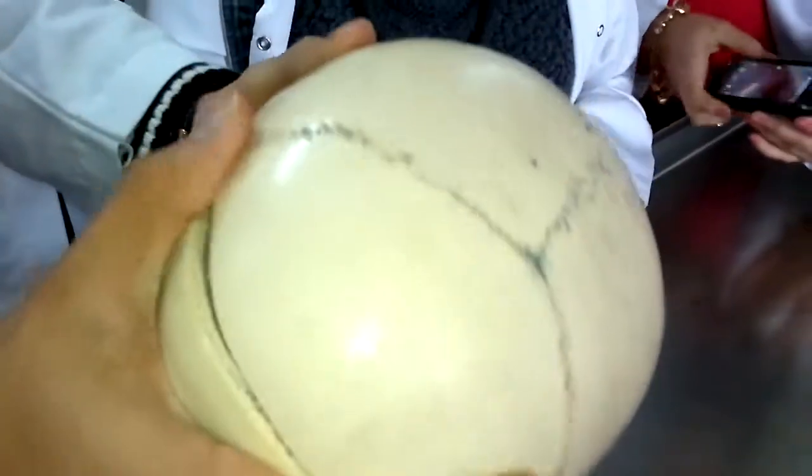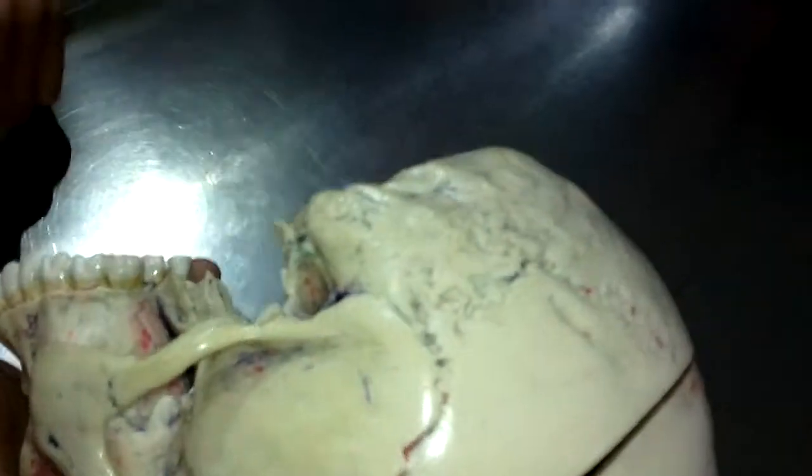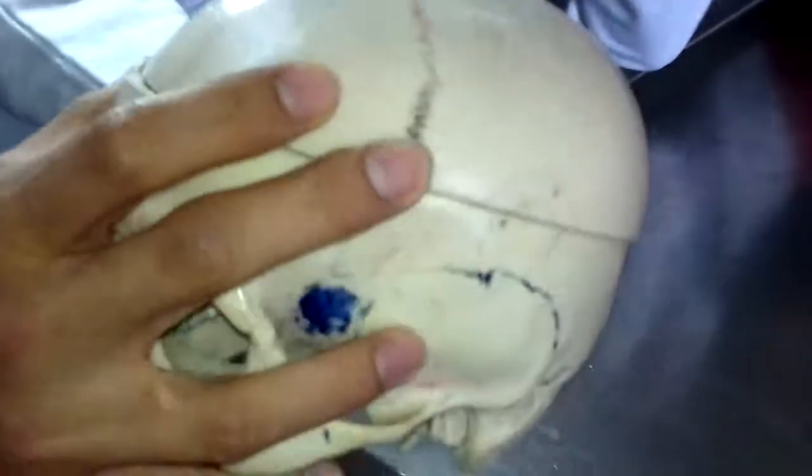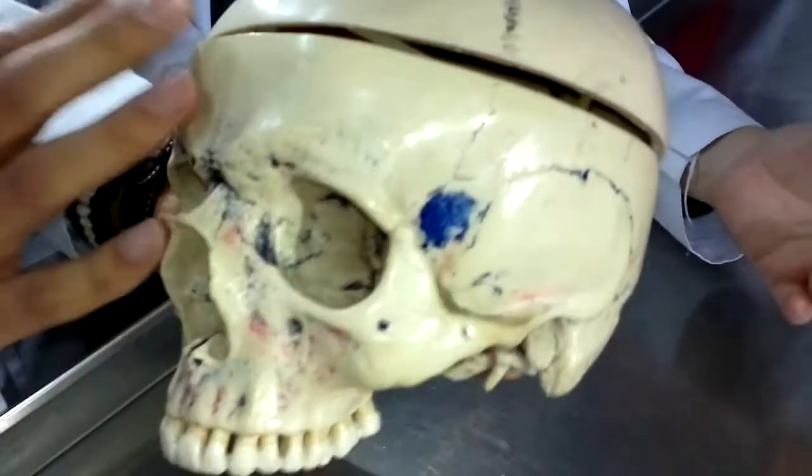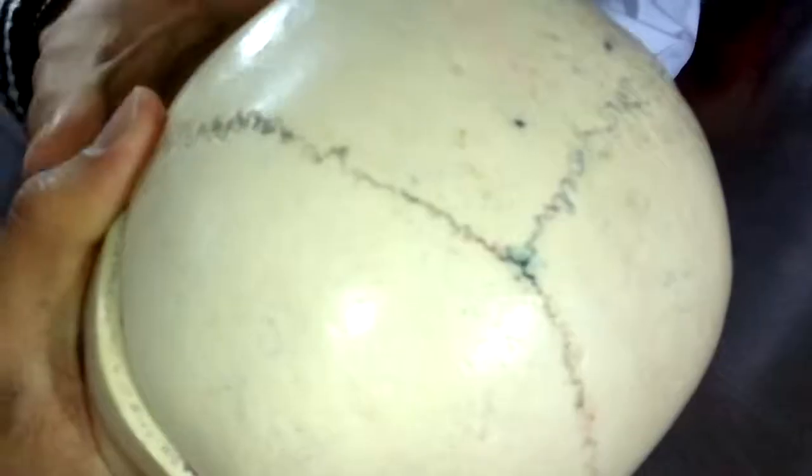The only exception is the temporomandibular joint, which is here with the mandible, which is a synovial mobile joint, and also the ossicles of the ear. These are mobile joints and are not sutures, which are immobile. So the skull is divided into bones of the face and bones of the cranium, which constitute the cranial cavity.